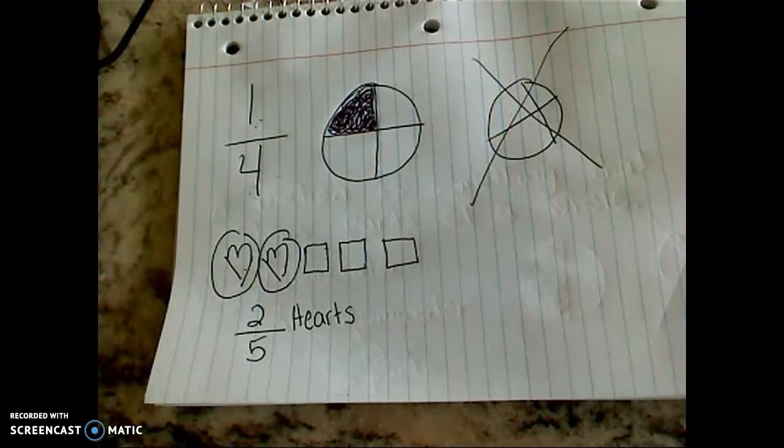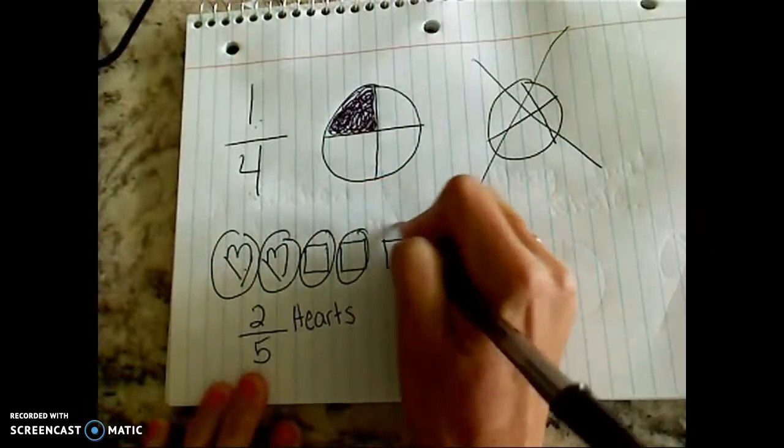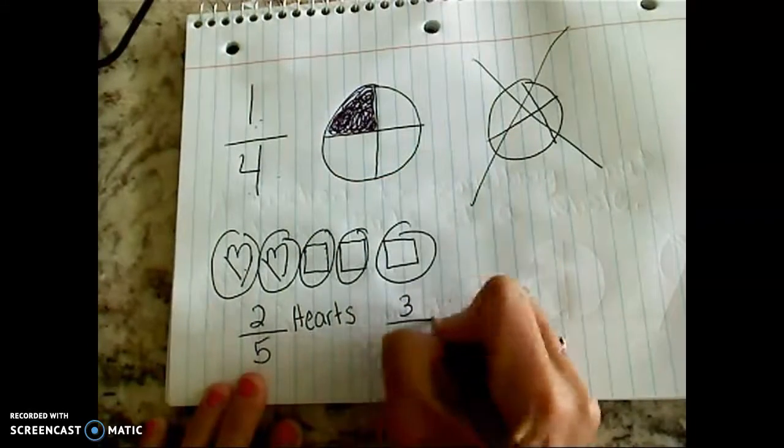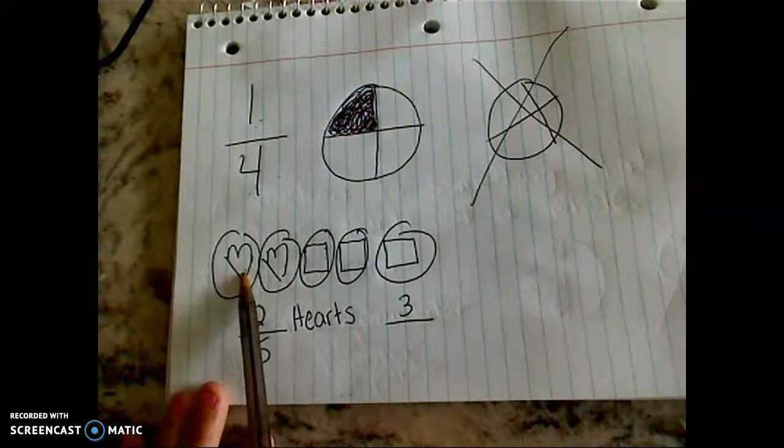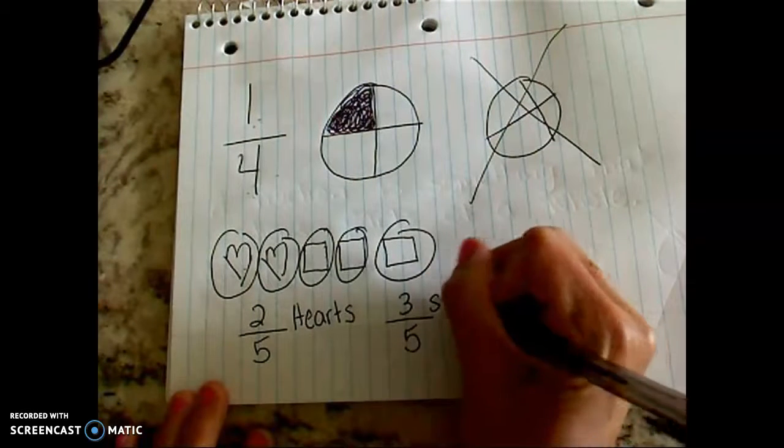But now let's see how many in my set are squares. So what part of my set are squares? If I look, I've got 1, 2, 3, and total shapes, I have 1, 2, 3, 4, 5. So 3/5 are squares.